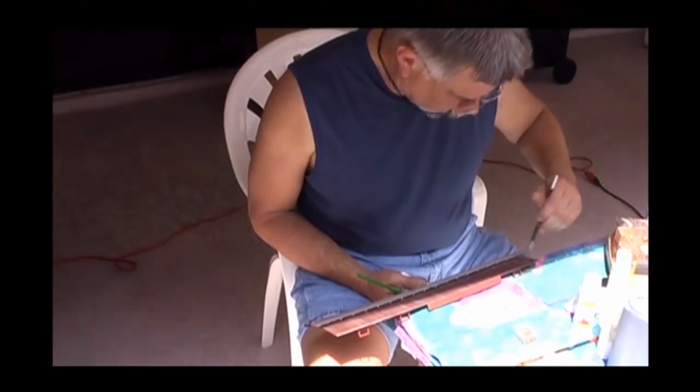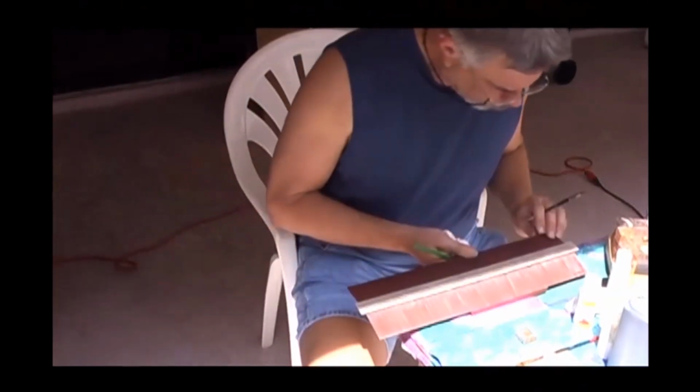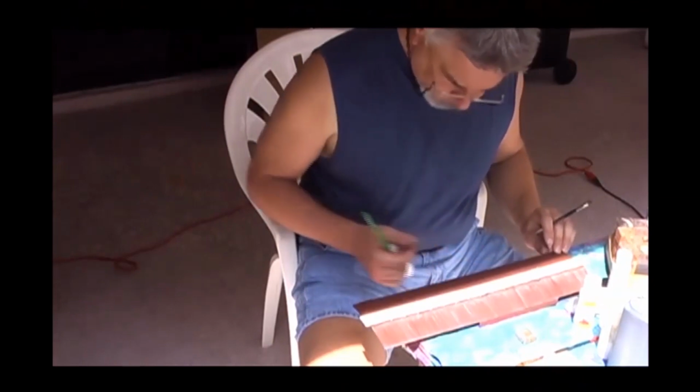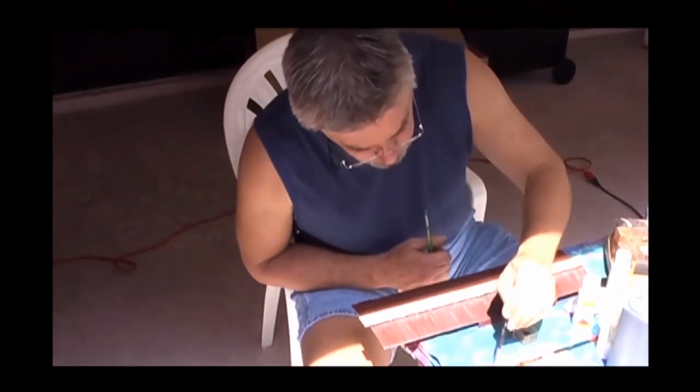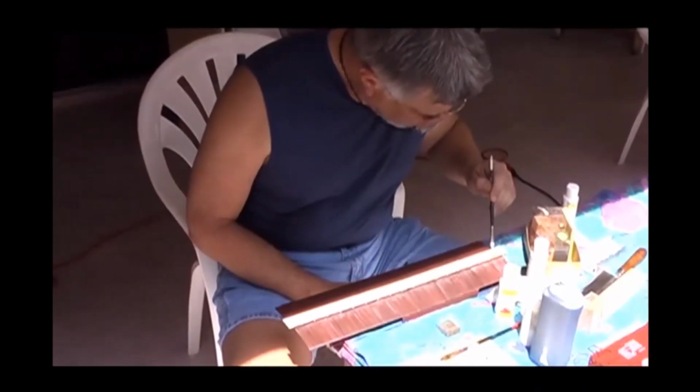The prototype for the Bachmann boxcars had a wood-planked roof rather than a metal roof. So, we need to get some extra texture and some color in the same direction as the wood grain of the boards on the roof. We do this using a dry brushing technique.